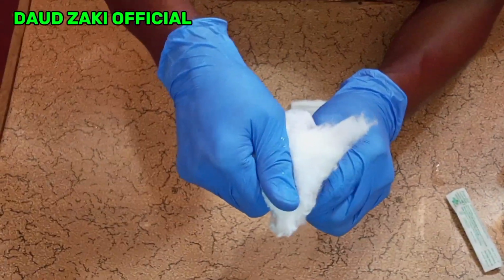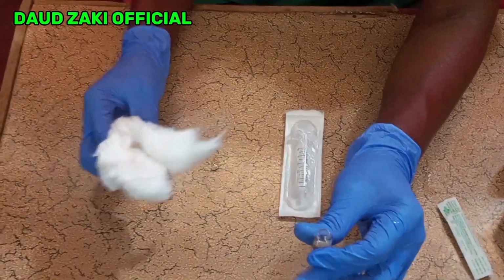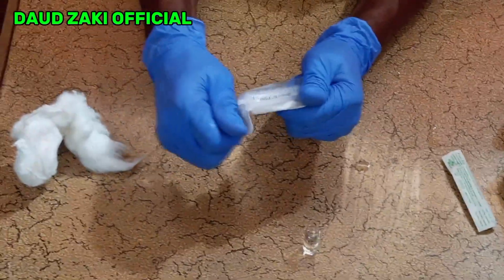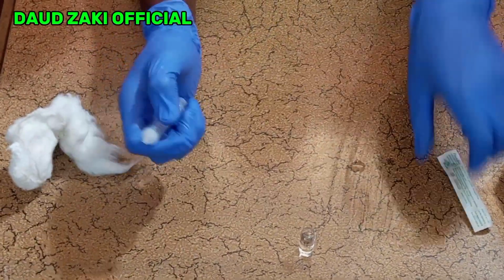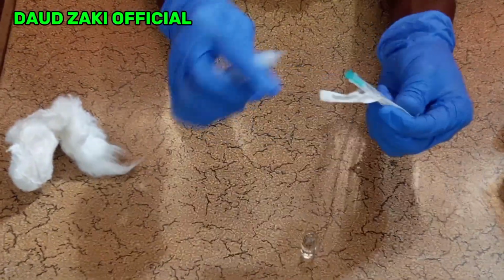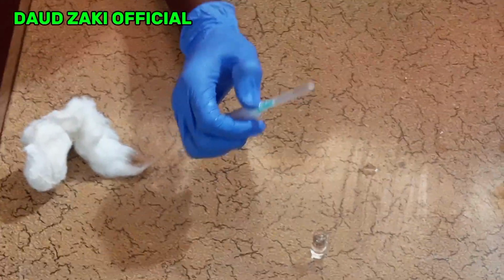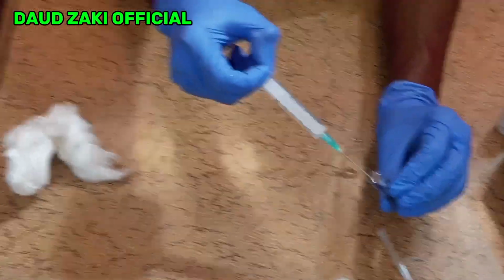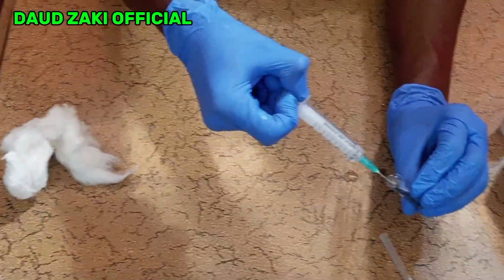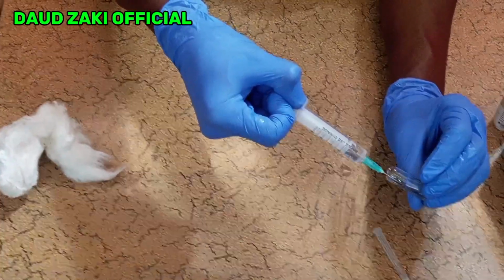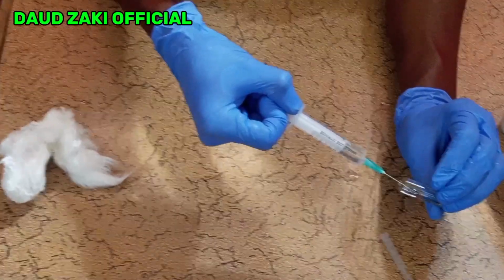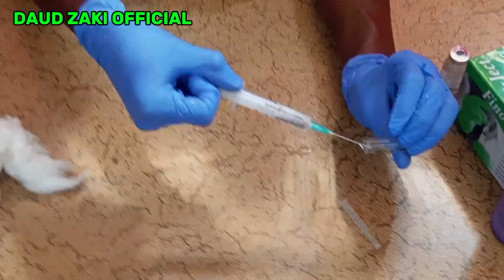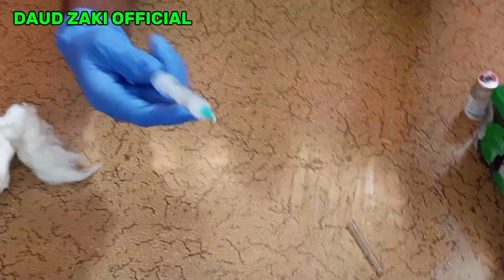This is how you are going to break the ampoule. Then when you break it, you get the syringe and withdraw the drug from the ampoule. You insert the needle into the ampoule horizontally, upside down. You pull back the plunger to withdraw all the medication. Ensure that the tip of the needle is within the liquid to avoid air bubbles rushing into the syringe.